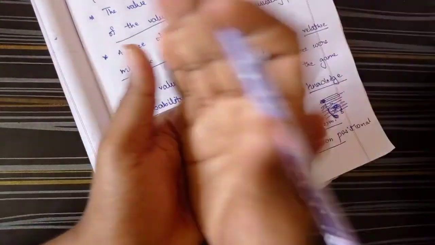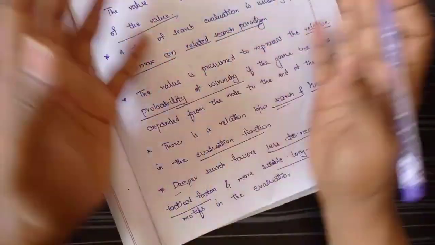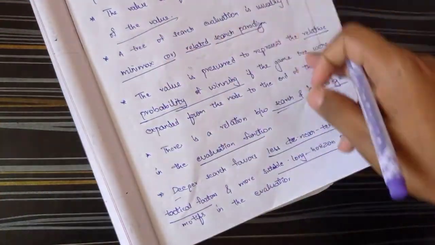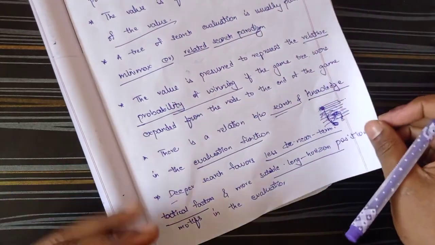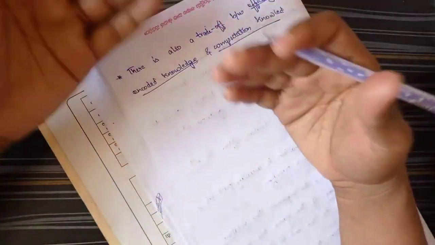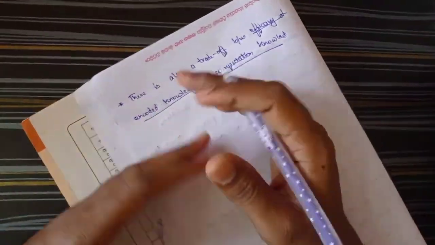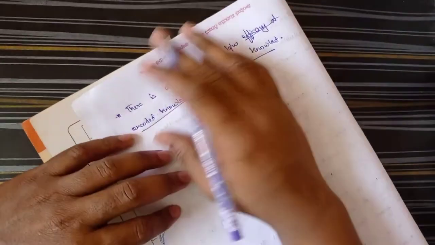For example, when you are going from the hostel to the class, there are many ways that we can come from the hostel or come to the class from the prefab. So there are many different ways, and we can evaluate the functions based on the distance we cover. There might be some trade-off between the encoded knowledge and computer knowledge, when you take the example of Google servers. So that is about the evaluation functions.